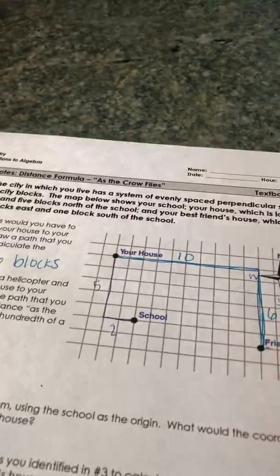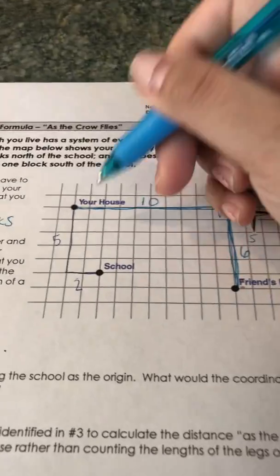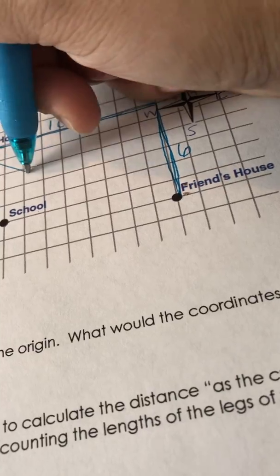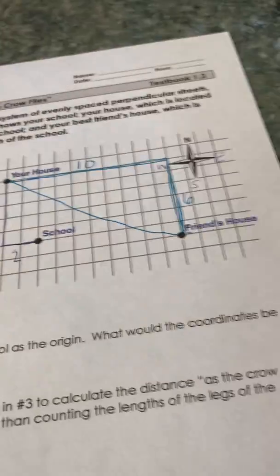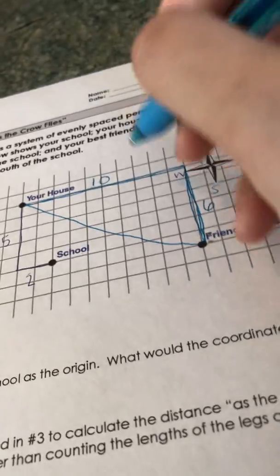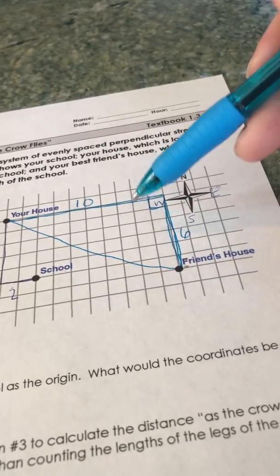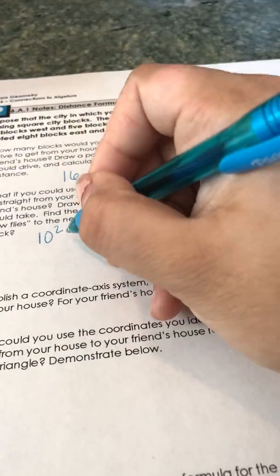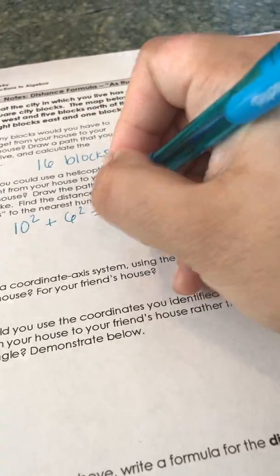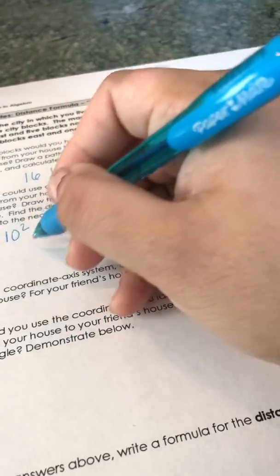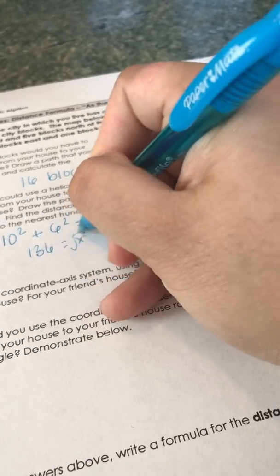So if I look at my diagram again, it's as if I want to go straight from your house to your friend's house. So we're going to connect from here all the way across like this. And to get this measurement, if you notice there's a right angle here, that would be a right triangle, and we can use the Pythagorean theorem to help us get that distance. So we have 10 squared plus 6 squared, the 2 legs. So 10 squared plus 6 squared would equal, I can call it x squared. You can use your calculator to help you here. This would be 136, and you would square root it.